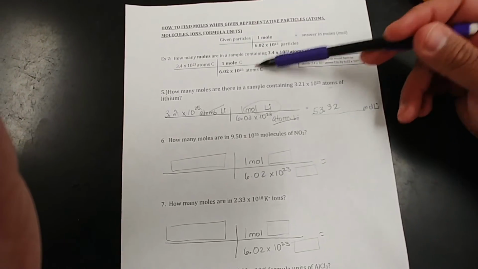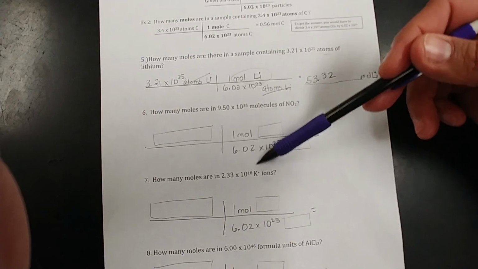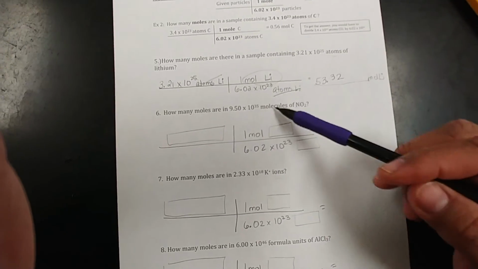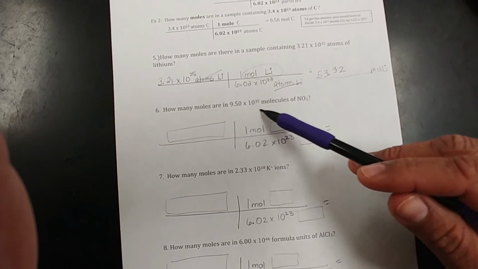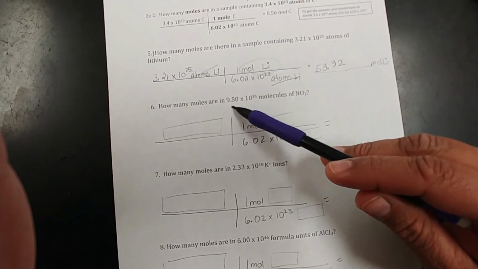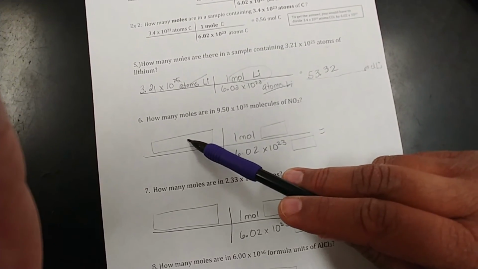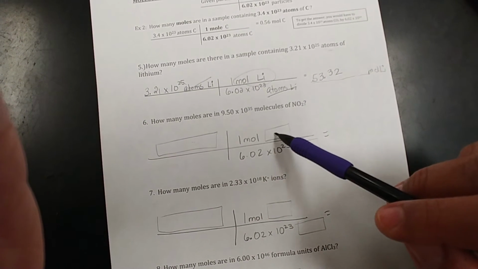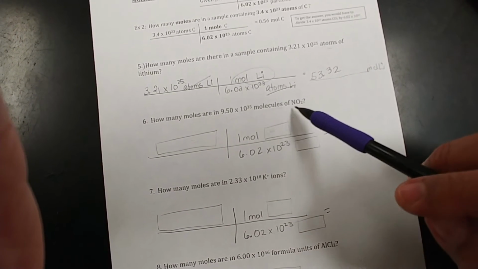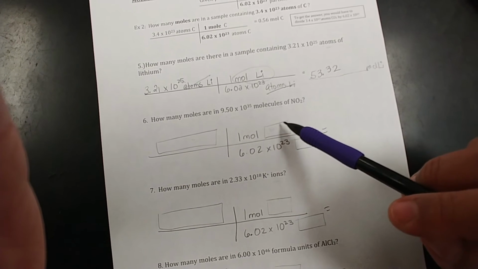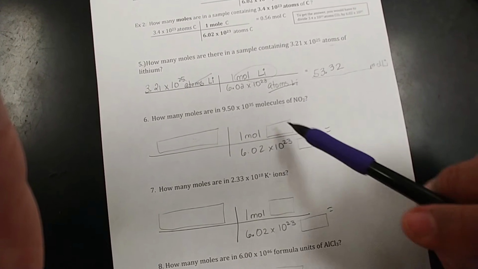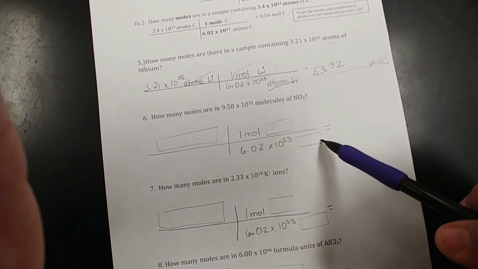And as you're doing the rest of these problems, remember what I said, follow along with the setup and the example, and they're going to look pretty much exactly the same. The only thing that you're putting into it is the starting or given particles right here. Don't forget that you're going to put the substance, like in this case it would be NO2, and over here would be the units, which is molecules of NO2.